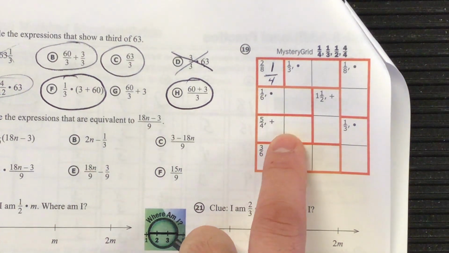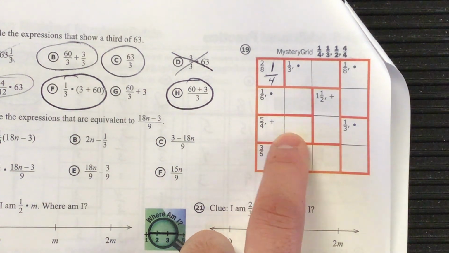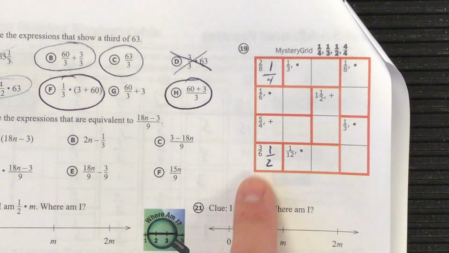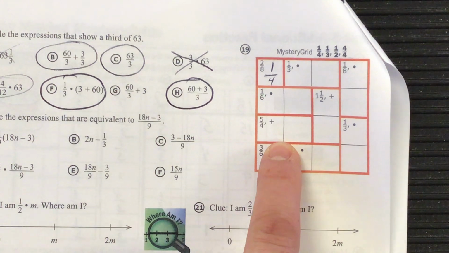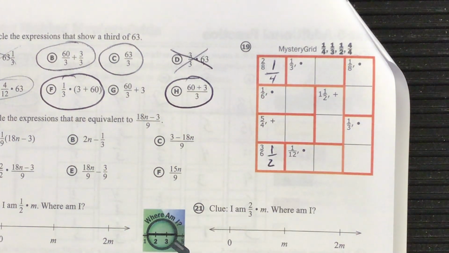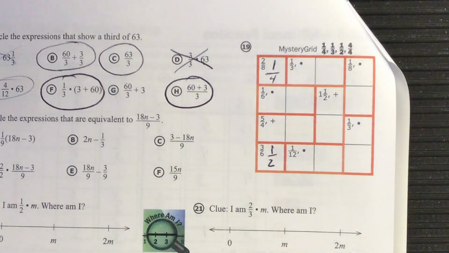This is probably the first one I would do, right above that 1/2. That's probably where I would start right here. To give you adding to get a 4 or 5 and a 4th. Or 1 and 1/4. That's probably where I would start.